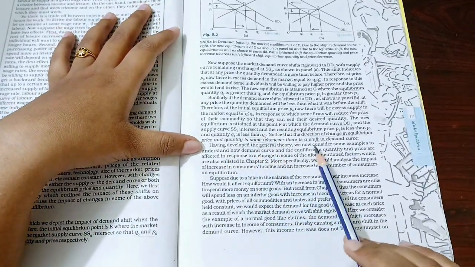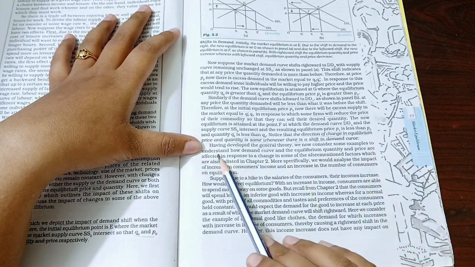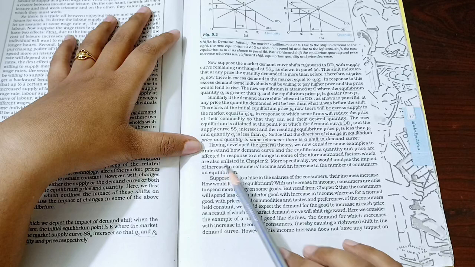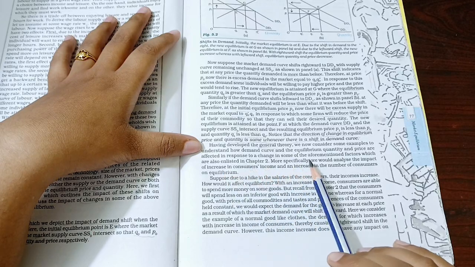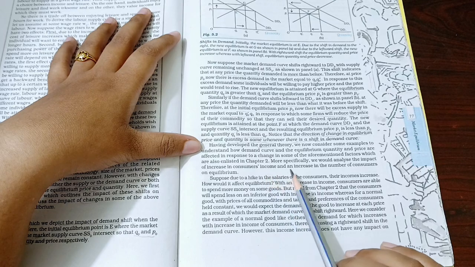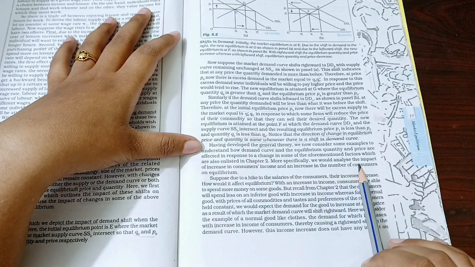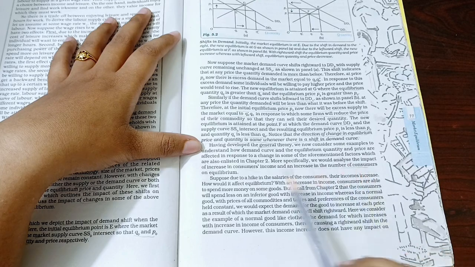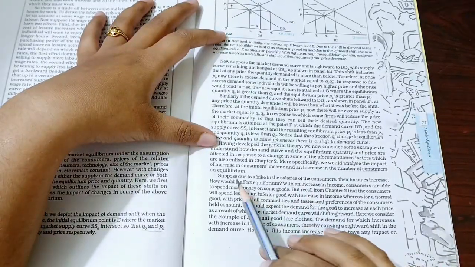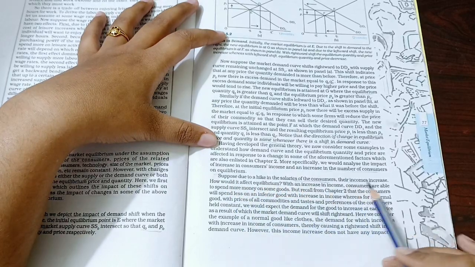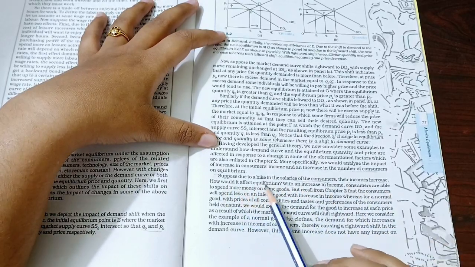Having developed the general theory, we now consider some examples to understand how the demand curve and equilibrium quantity and price are affected in response to a change in some of the aforementioned factors, which are also enlisted in chapter 2. More specifically, we would analyze the impact of an increase in consumers' income and an increase in the number of consumers on equilibrium. Suppose due to a hike in the salaries of the consumers, their income increases. How would it affect equilibrium?